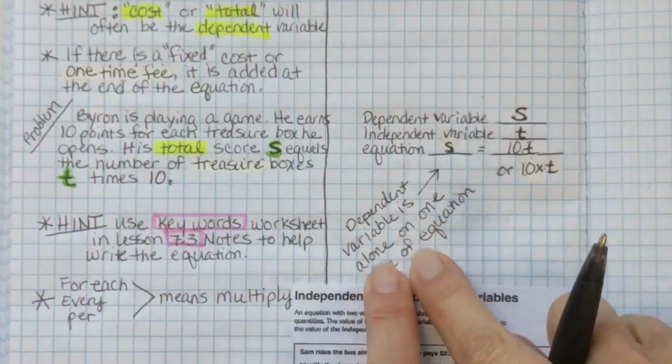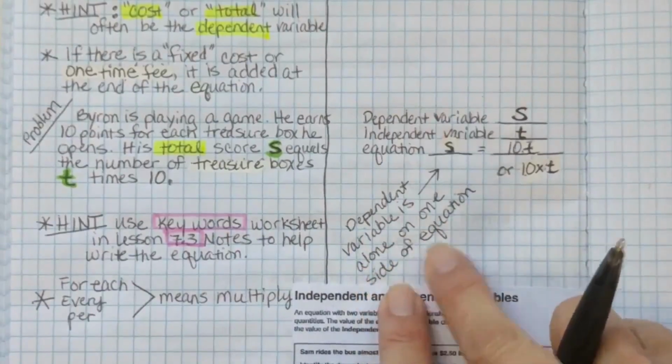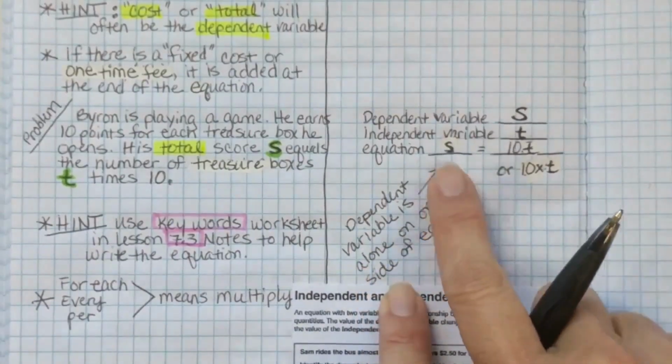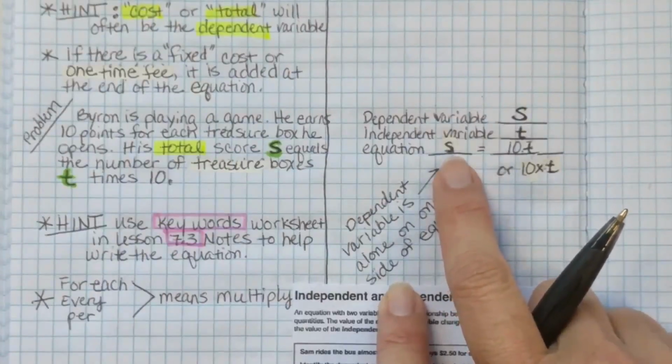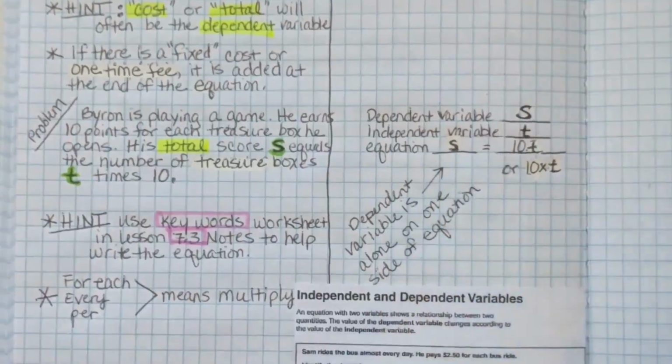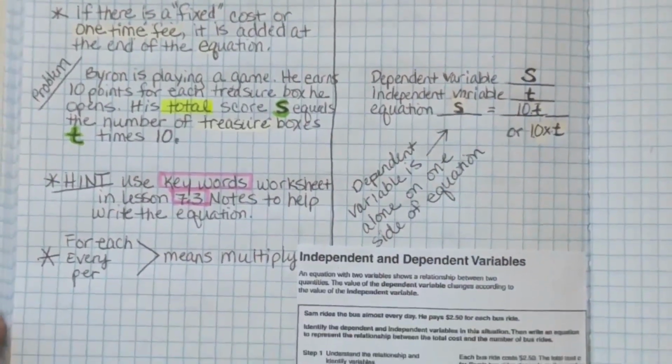All right, the dependent variable is the alone one on the side of the equation. So that's our dependent variable out there. You'll notice I messed that up. We all make mistakes. That's okay, as long as we fix them.